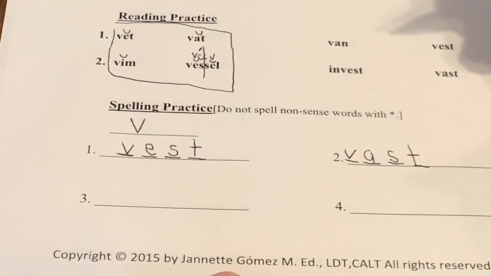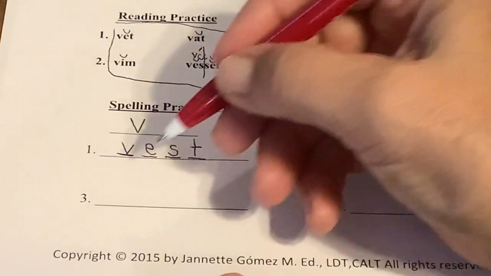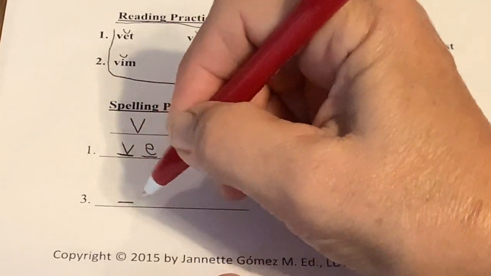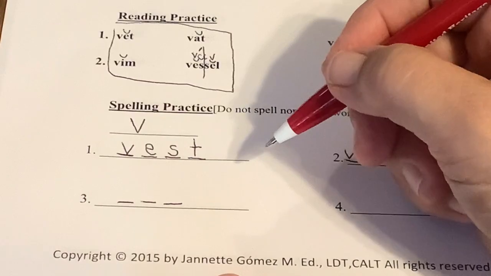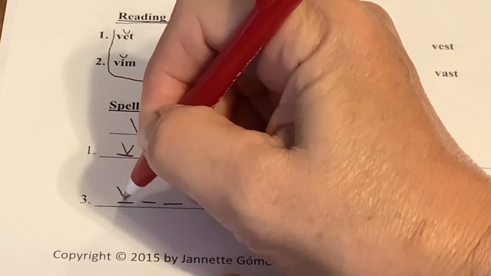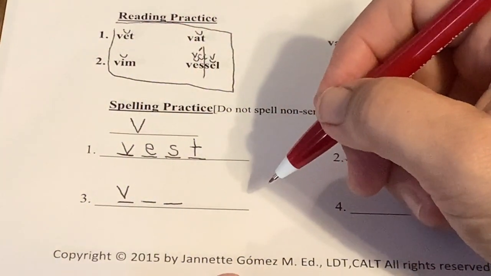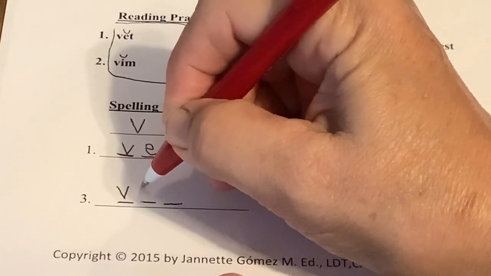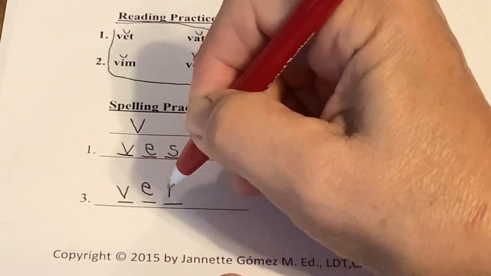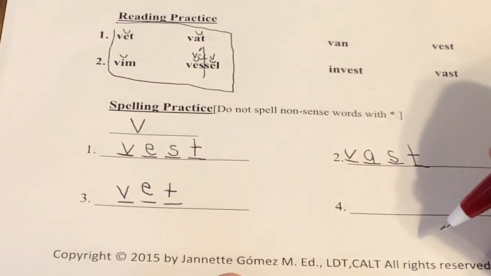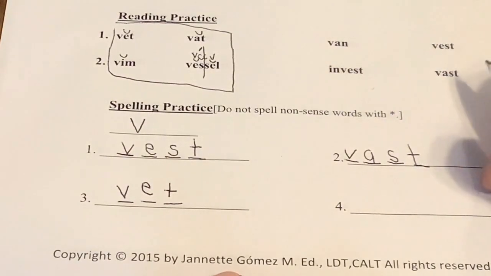Vast. Number 3, the word is vet. Repeat the word. Let's make a line for every sound. V, E, T. We hear 3 sounds. What's the V? V, E, T. Read that word. Vet. Very good. And our last word.